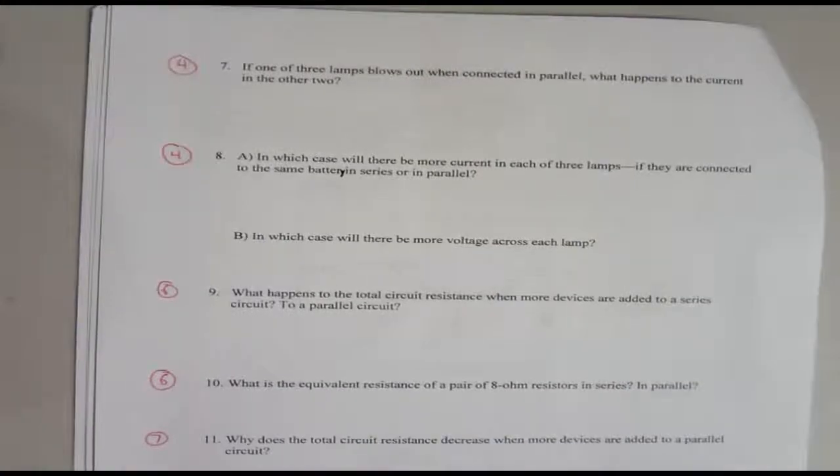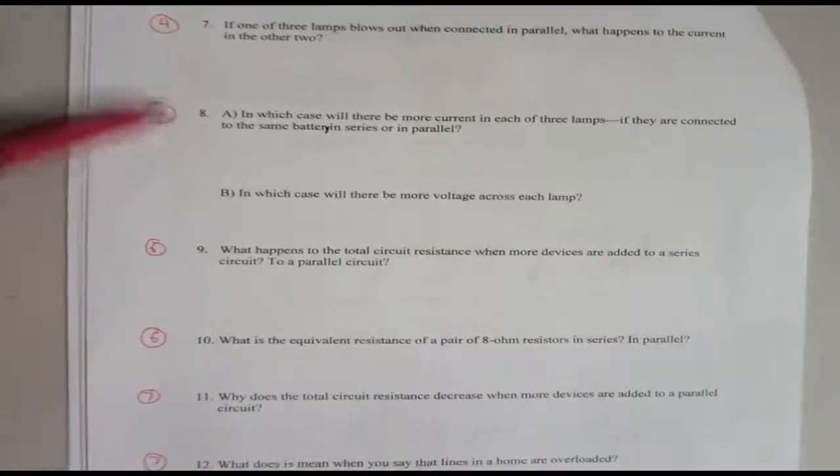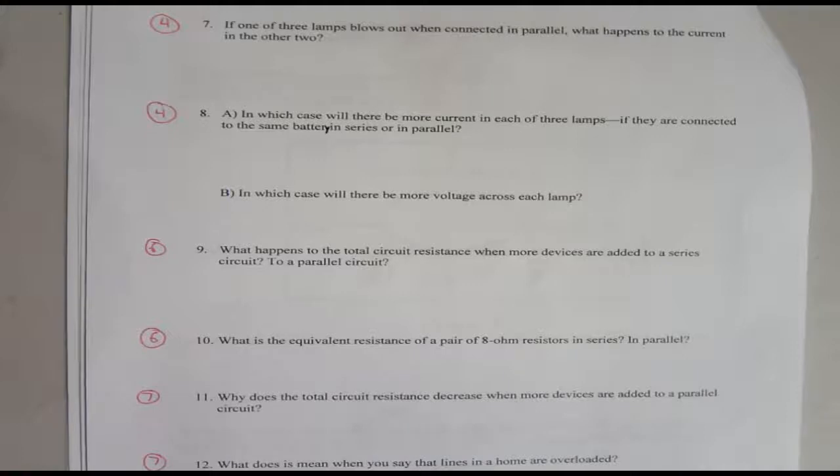Okay, so let's look at number 8. 8A, 8B. These are both in section 4. In which case will there be more current in each of the 3 lamps if they are connected to the same battery, in series or in parallel? Well, remember, with series they're sharing, with parallel they're all independent. So when they're independent and not sharing, there's going to be more current because the current's not going to be reduced. So in that case, A is parallel because the current won't be reduced.